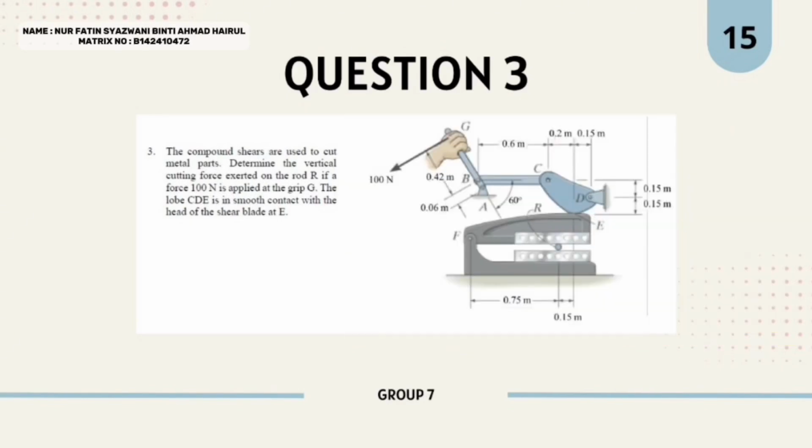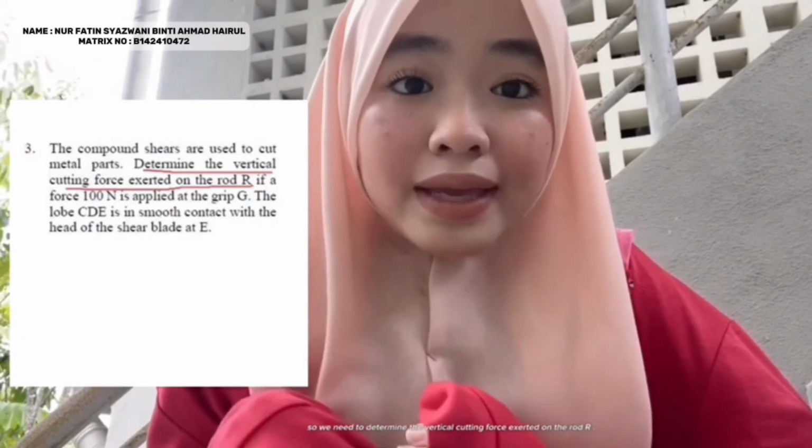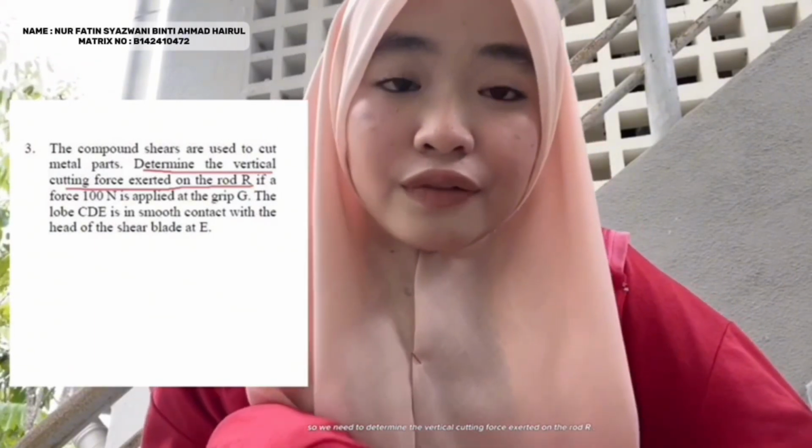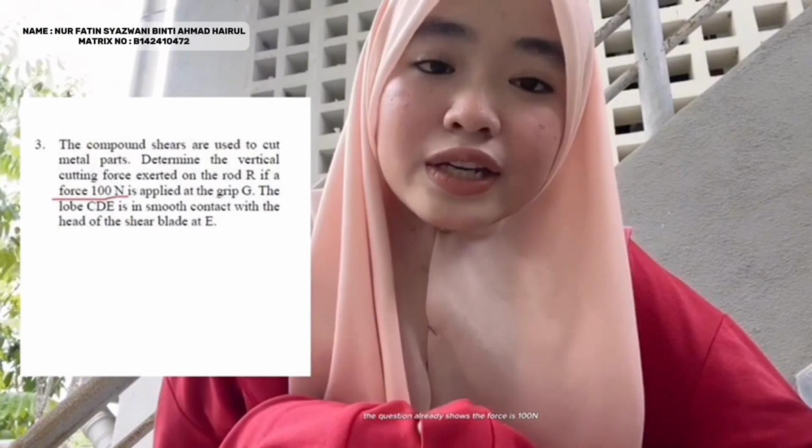Then look clearly at the question. This part is the keyword for the question. We need to determine the vertical cutting force exerted on the rod R. As we know, the question already shows the force is 100 Newton. Now, look at the diagram.